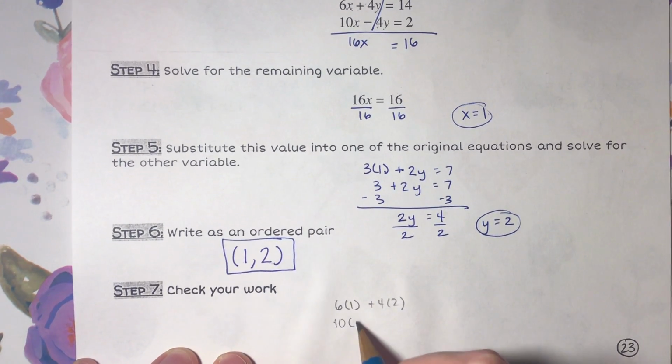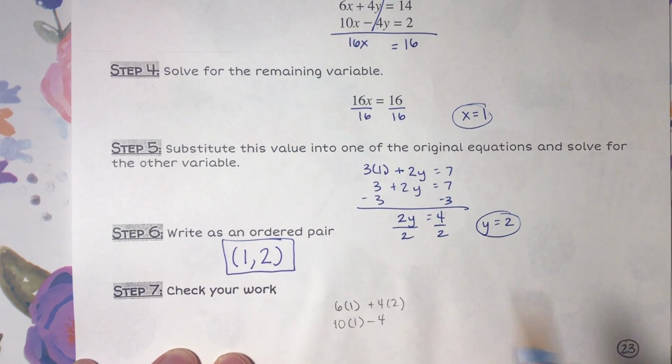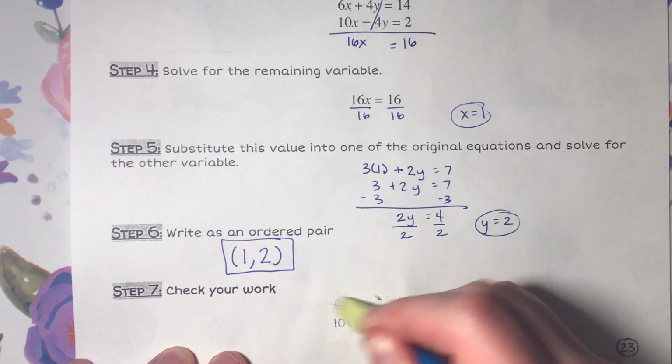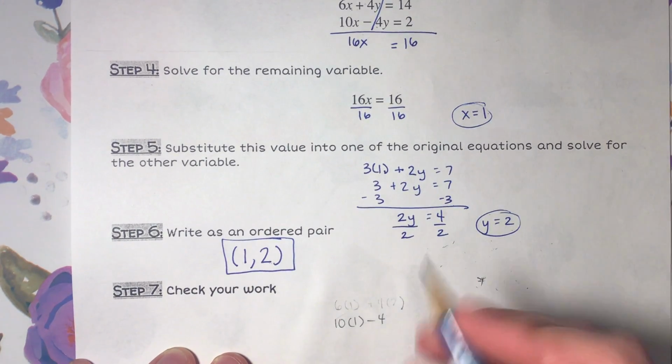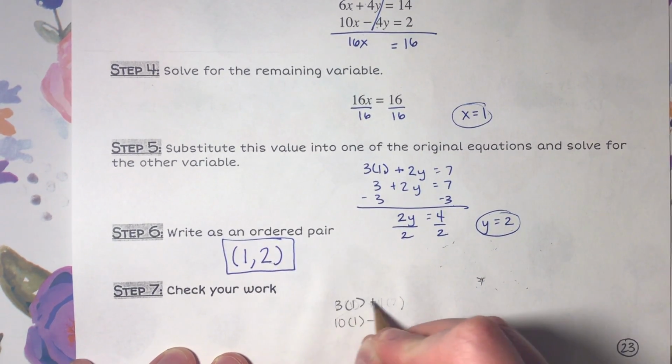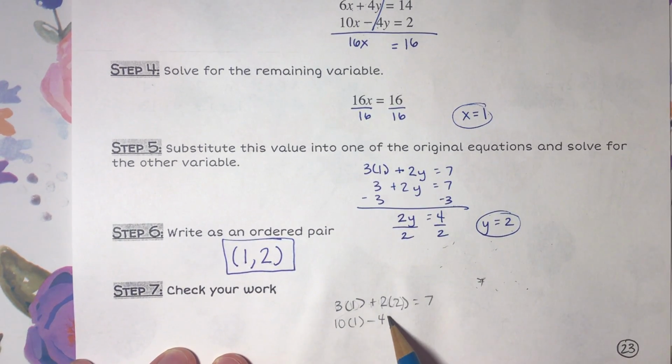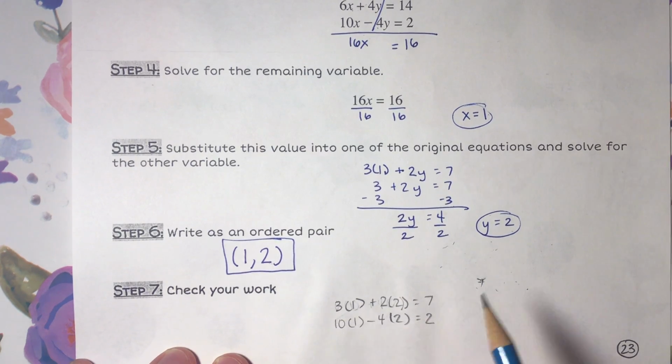And then I have 10 times 1 minus, whoops, I accidentally wrote the wrong equation up here, you guys. Good thing I wrote that in pencil. We have 3 times 1 plus 2 times 2 equals 7. And then 10 times 1 minus 4 times 2 equals 2.